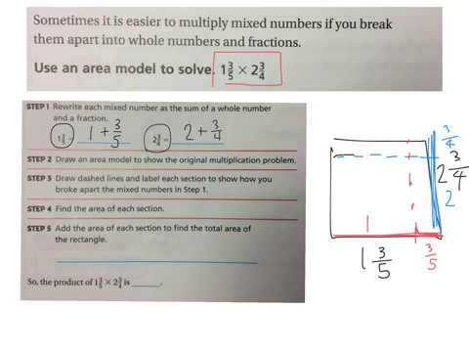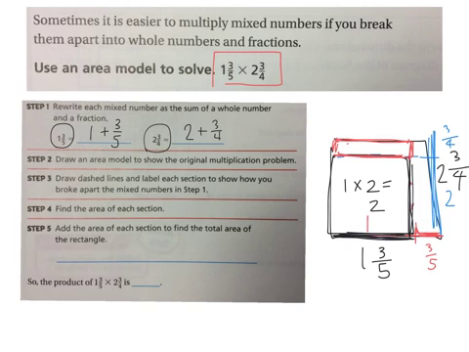How can I find the area of this rectangle right here? What are the dimensions of this rectangle? What is the length? From here to here is 1. And what is the width? 2. So the area is 1 times 2, or 2, right? Now let's find the area of this part right here. What are the dimensions of this rectangle? It's 3/4 times 1, because the length is 1 right here, and the width is 3/4. So 1 times 3/4 is what? Okay.